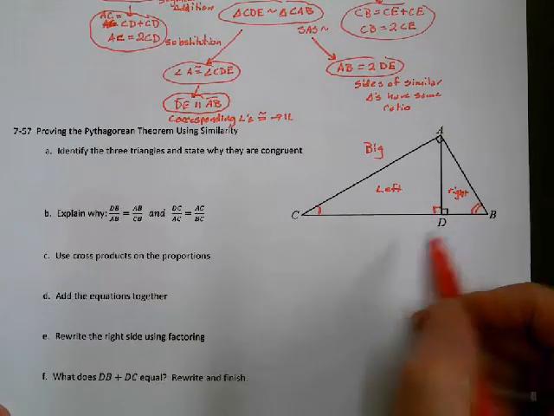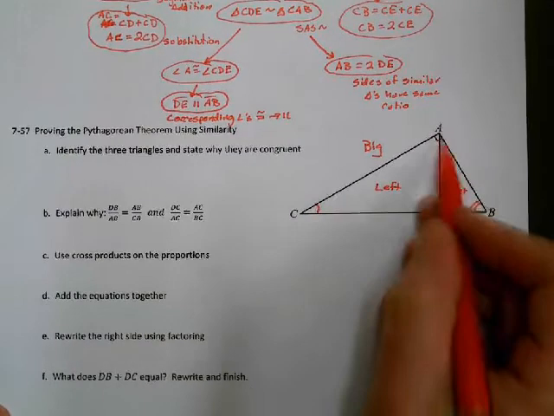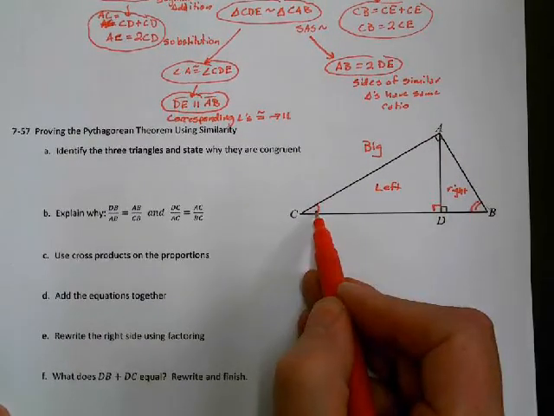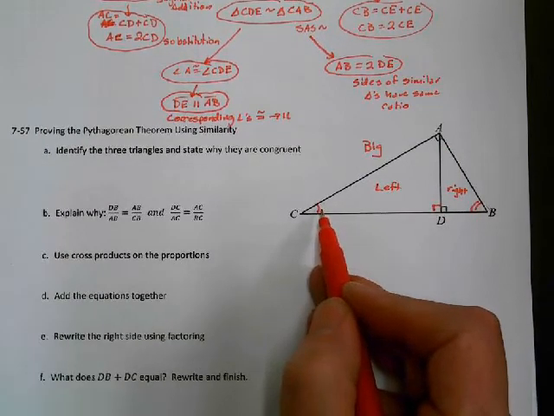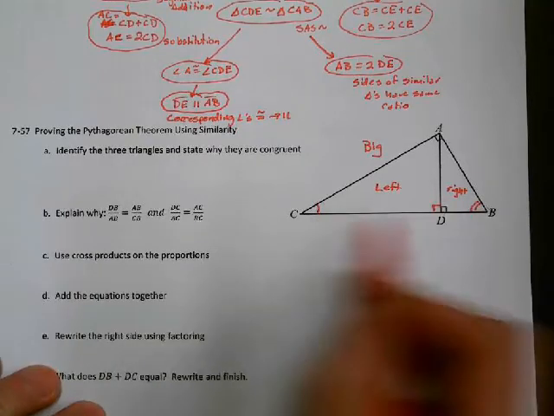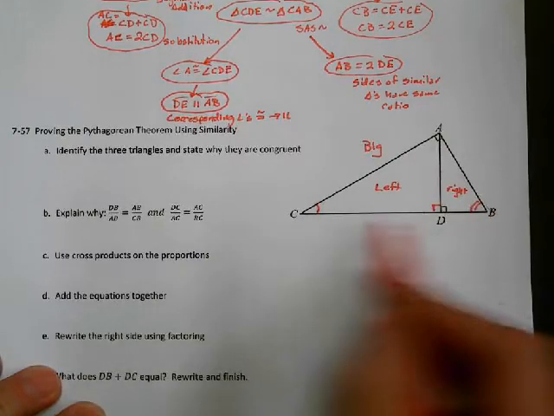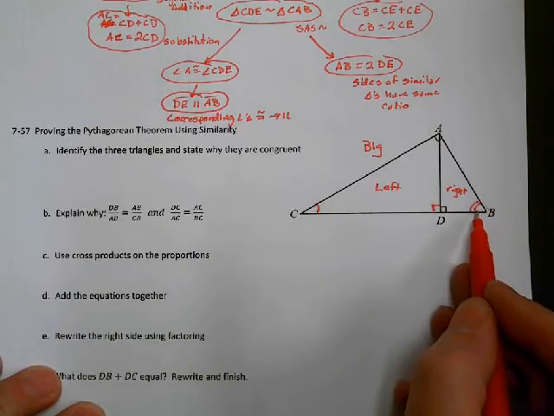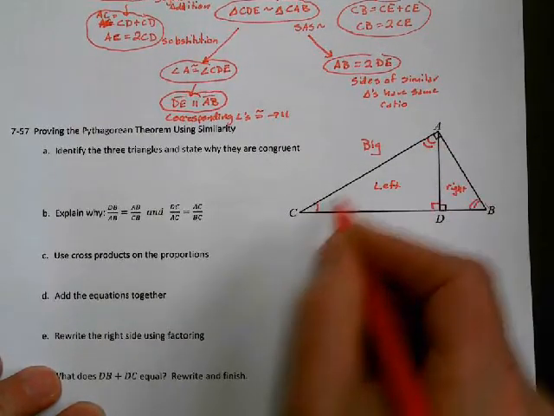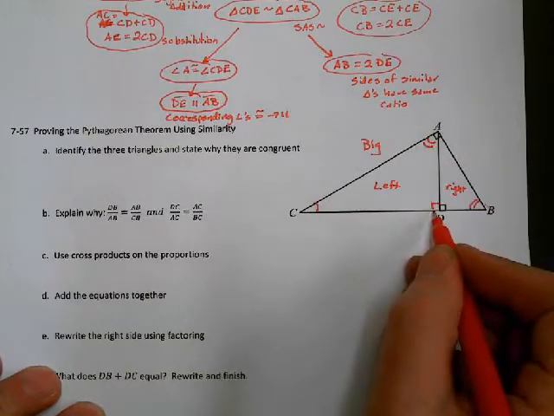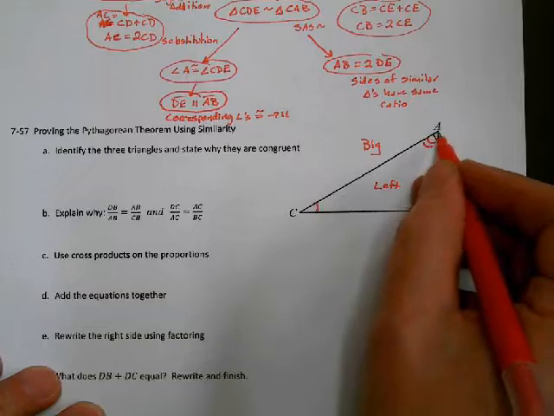Since the big triangle has 90 degrees and 1 tick mark angle, and the left triangle has 90 degrees and 1 tick mark angle, that means they're similar to each other by angle. Now, if two of the angles are the same, the third angle also has to be the same. So looking at the big triangle, the third angle we put over here is 2 tick marks. So the third angle of the left triangle has to be 2 tick marks. 1 tick mark, 2 tick marks, 90. The big triangle has 1 tick mark, 2 tick marks, 90 for that big one up there.